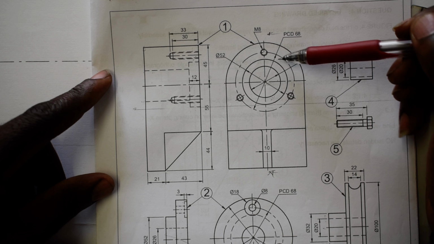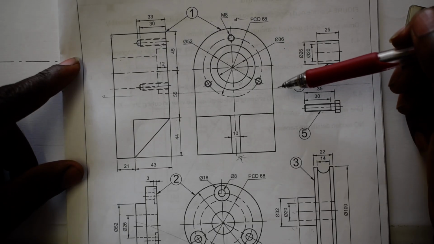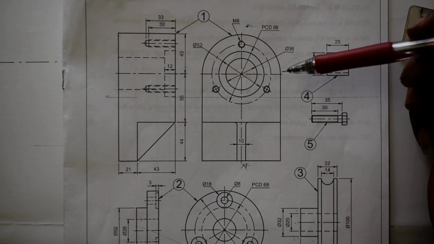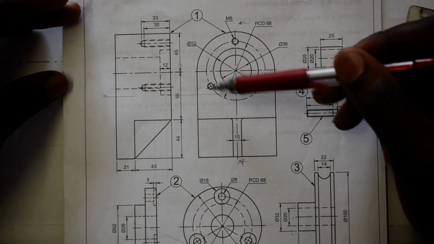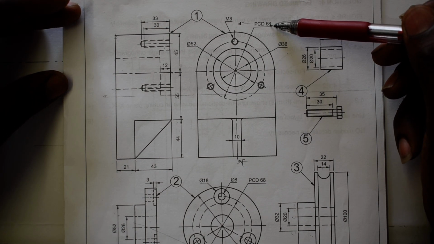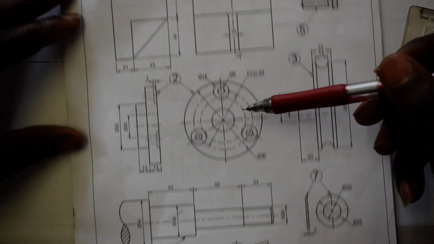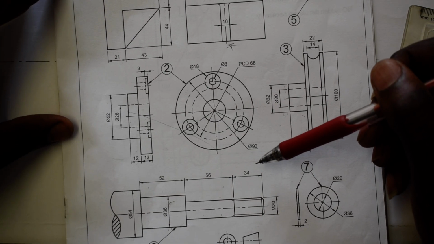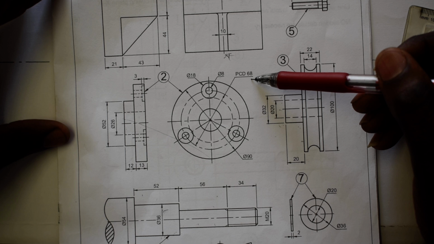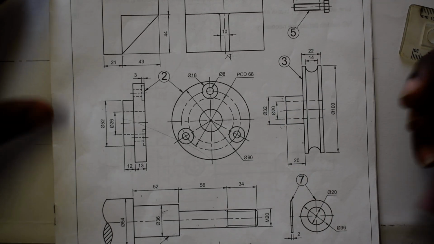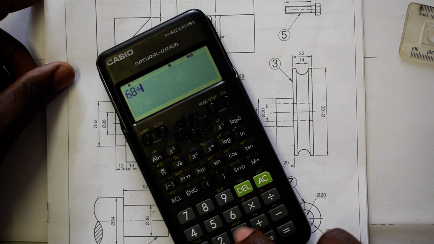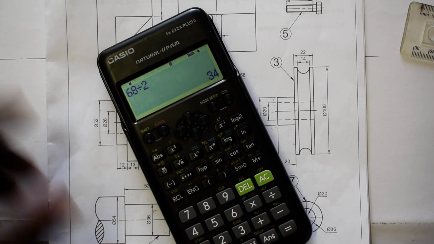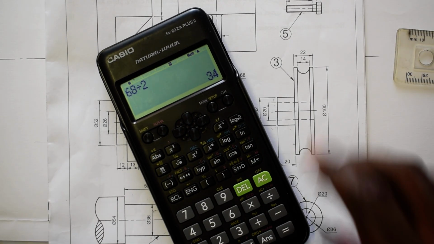That center is PCD. So PCD simply stands for pitch circular diameter. So the pitch circular diameter of item 1 is 68. It must tally with the pitch circular diameter of my item 2, which is still 68. You get it? You understand? So now I'm going to say 68 divided by 2, which is 34, isn't it? So simply open my drawing compass to 34.